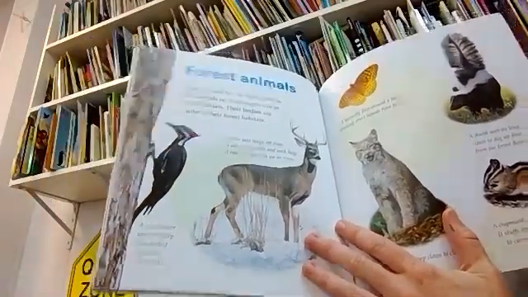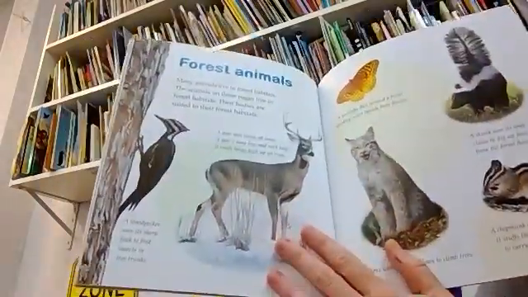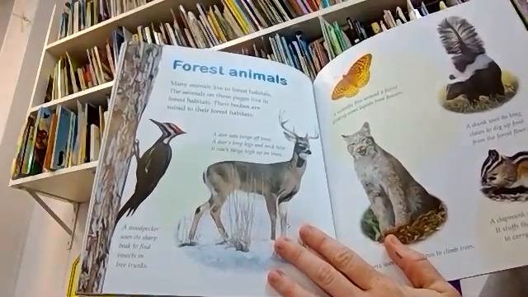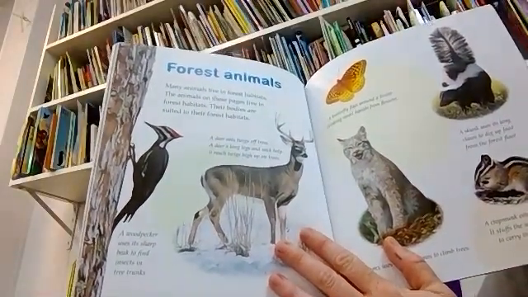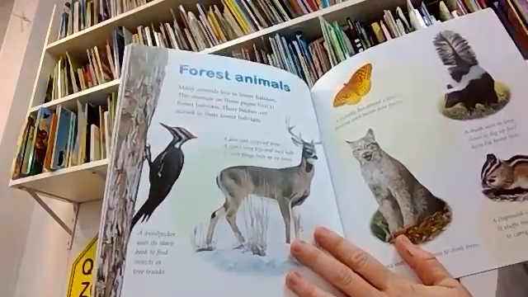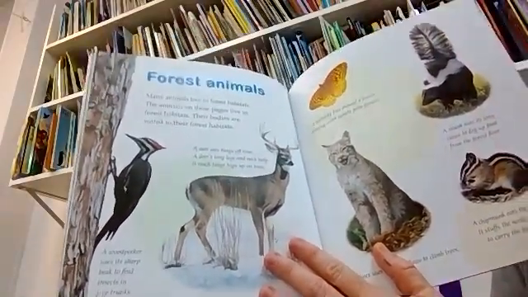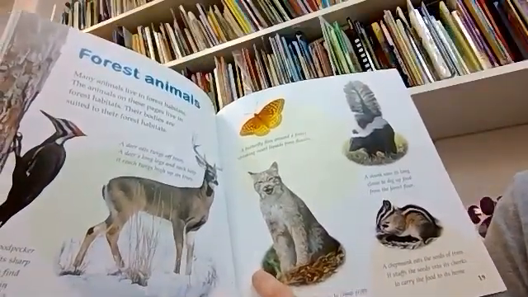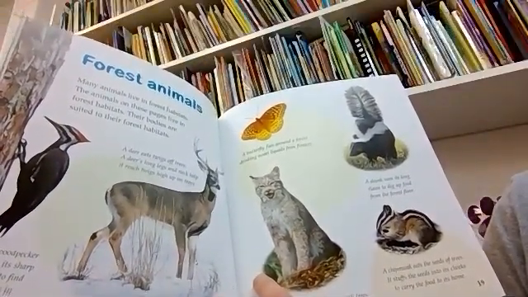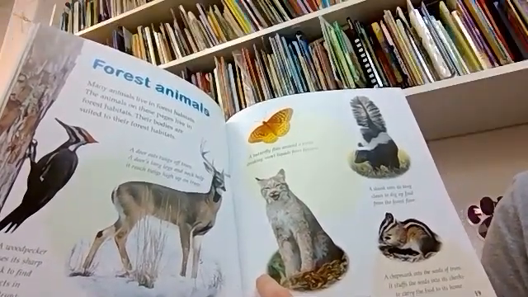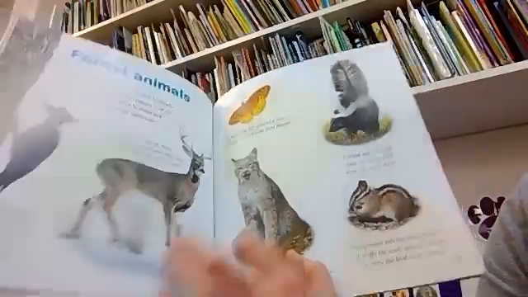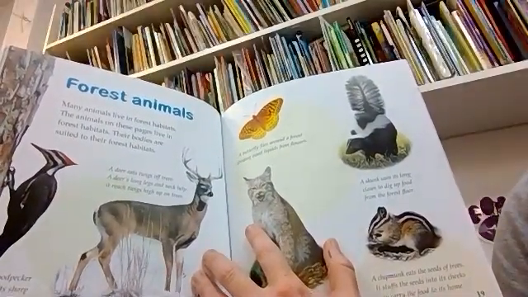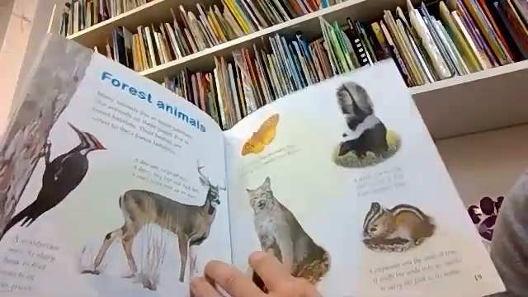There's a woodpecker on the corner. A woodpecker uses its sharp beak to find insects in tree trunks. I was always wondering why they make that loud sound. Now I know that they're looking for bugs to eat. A butterfly flies around a forest, drinking sweet liquids from flowers. A skunk uses its long claws to dig up food from the forest floor.